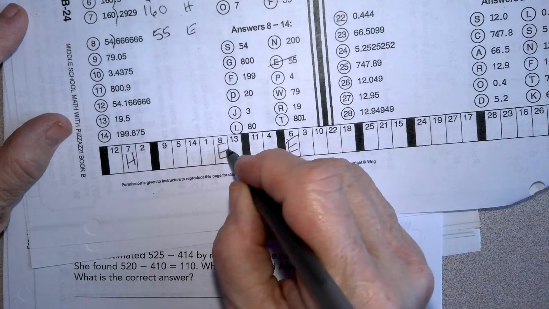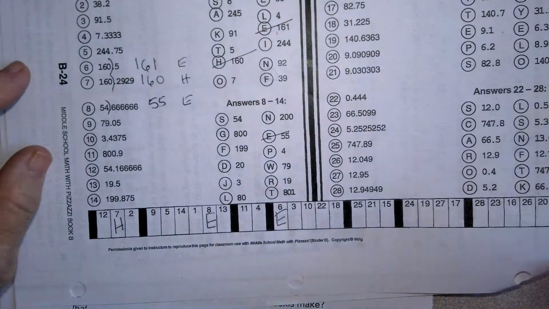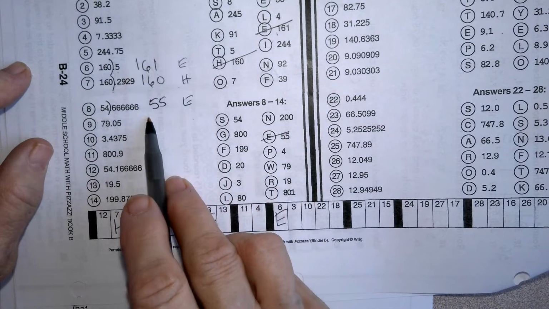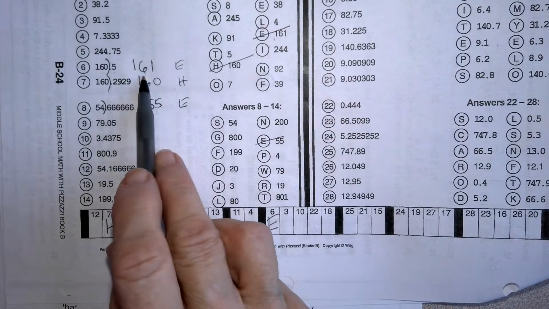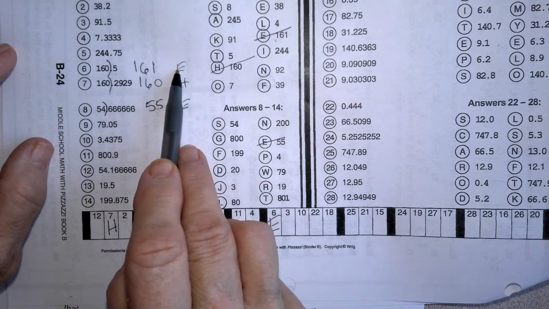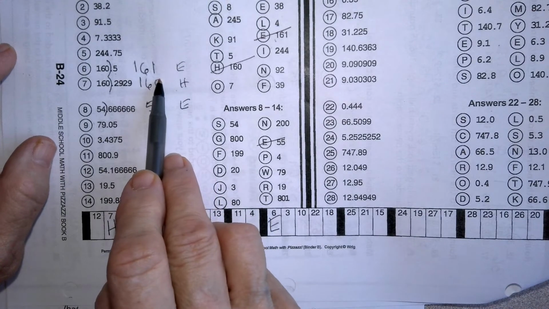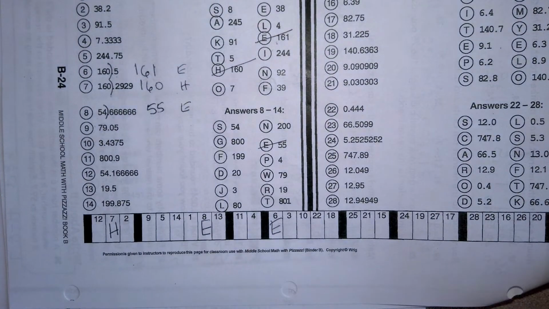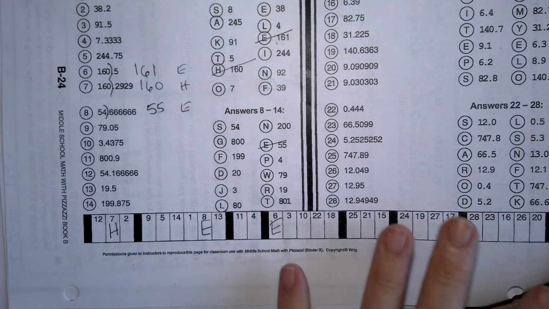Do you have to write the number itself? This number you absolutely have to put in. Yeah. You have to tell me that the rounded answer is not E. The rounded answer is 161. So you have to put that. Then go over to this side.